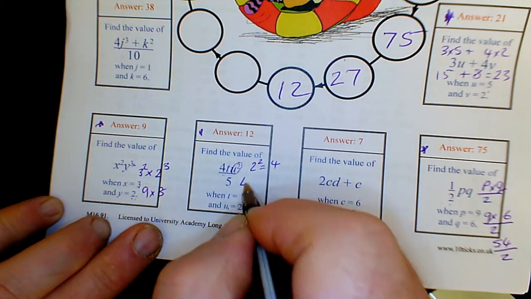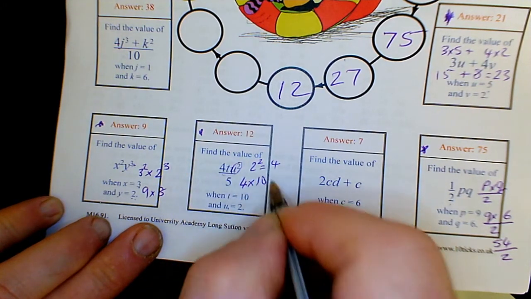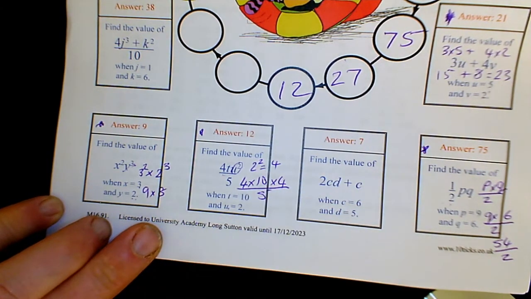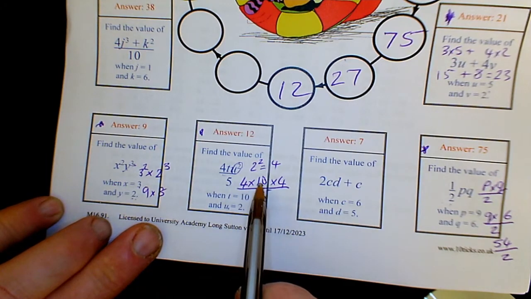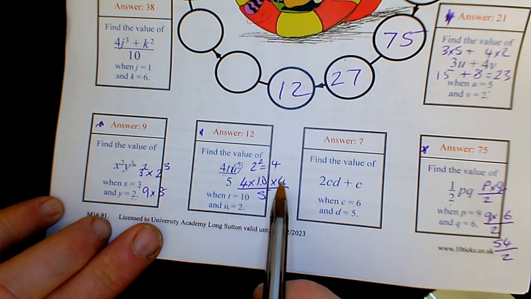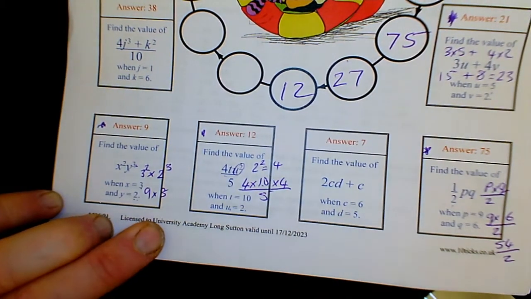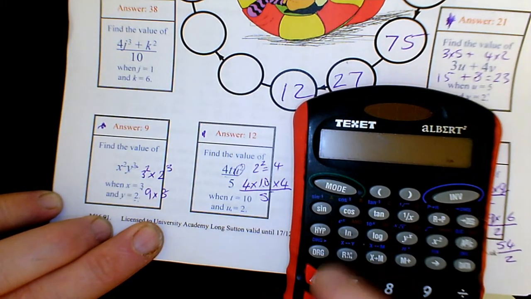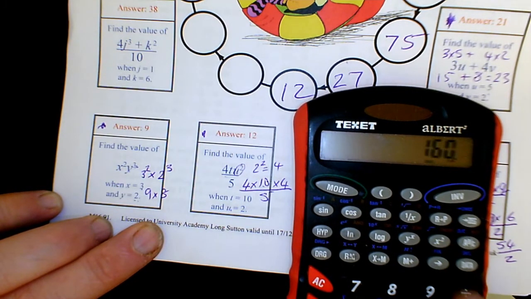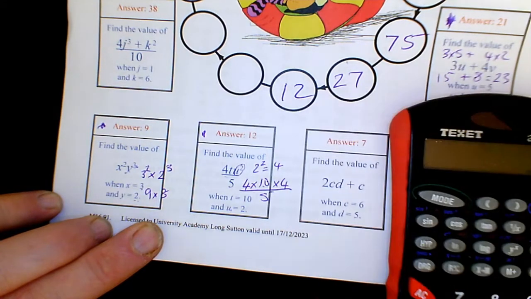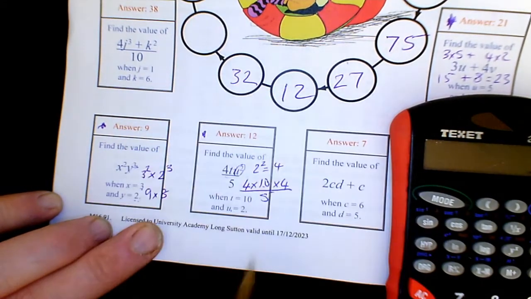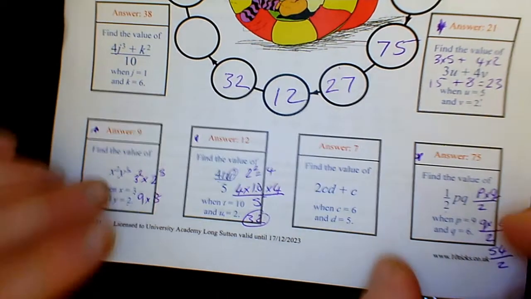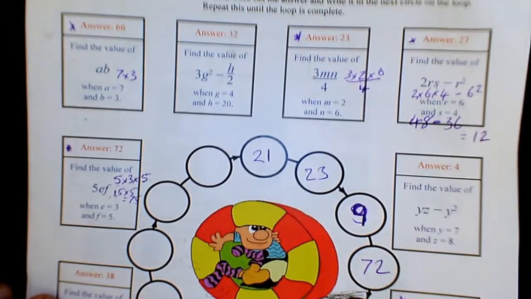So I'm now going to write that out, 4 times t, which is 10, then times my 4, divide by 5. 4 times 10 is 40, 40 times 4 is 160, and then I need to divide it by 5, so 160 divided by 5 gives me 32. Okay, now I've got a 32 on that, which is right at the top.